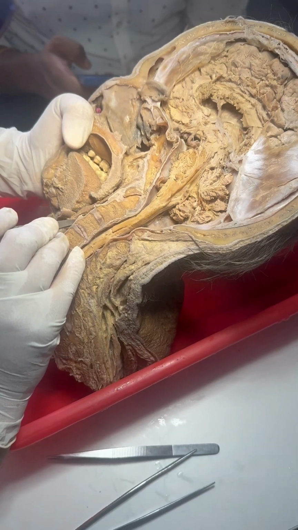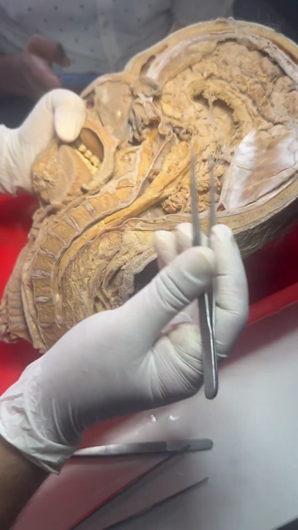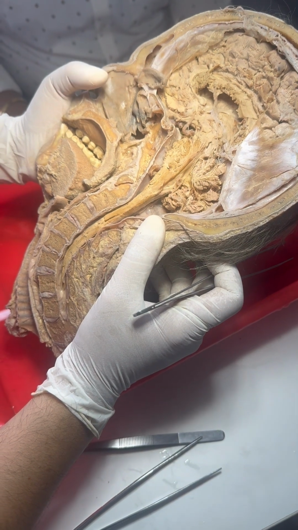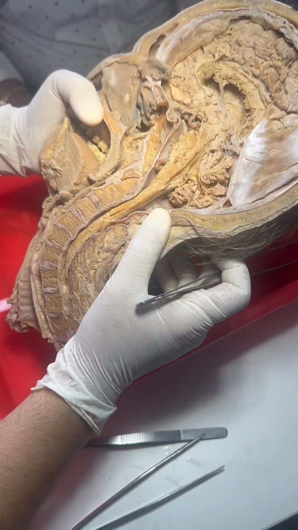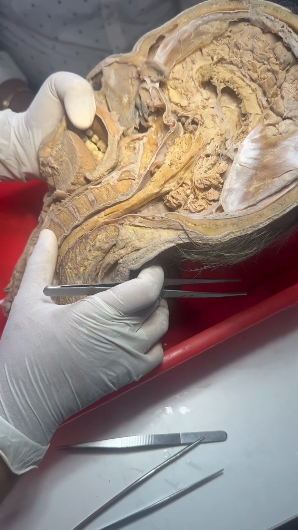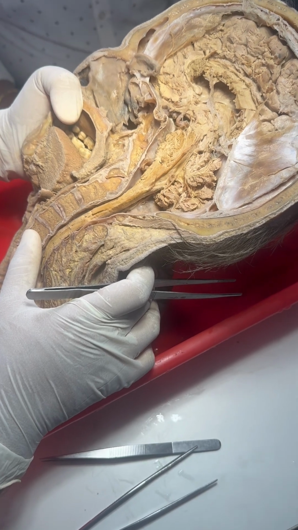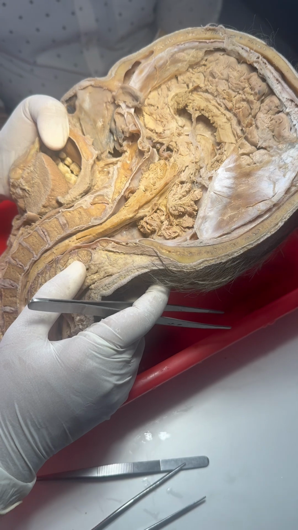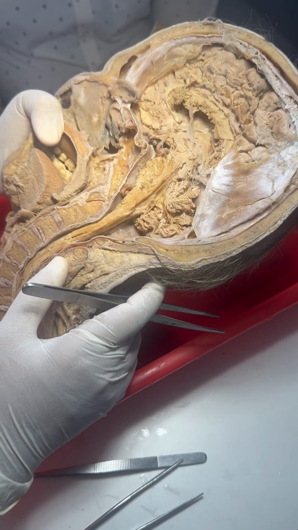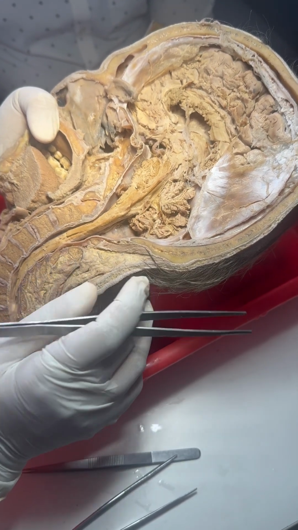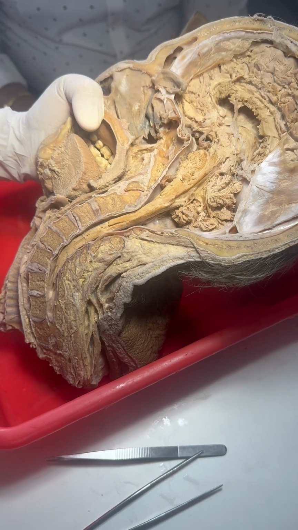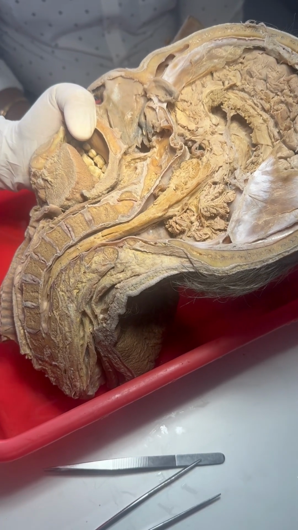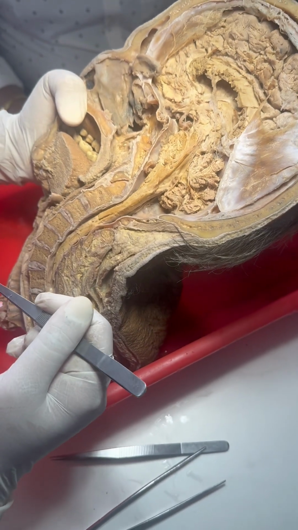Morning students. In the morning, this particular sagittal section of the head and neck was taught to you, where the different regions were explained. We are going to show you another specimen of the head and neck, but as that one was cut in the sagittal section, this one is cut in the coronal section. So what is the particular area that we are going to see in that specimen, to correlate with the sagittal section?